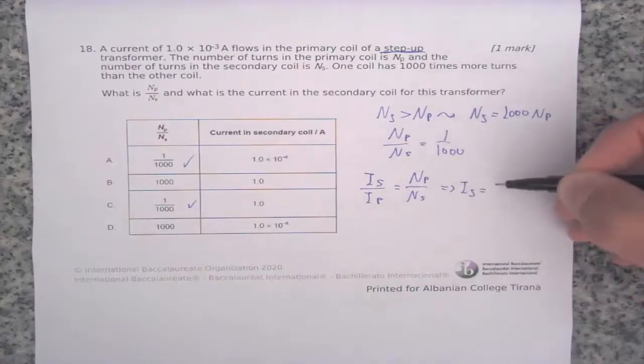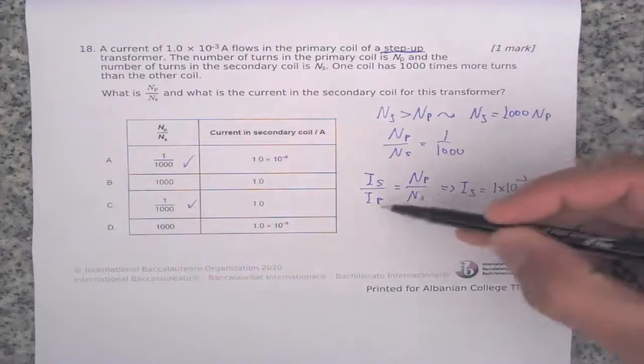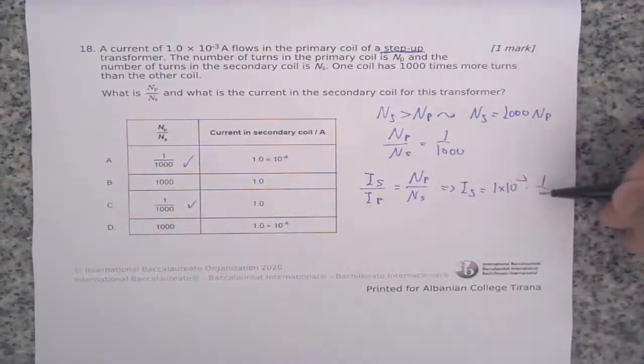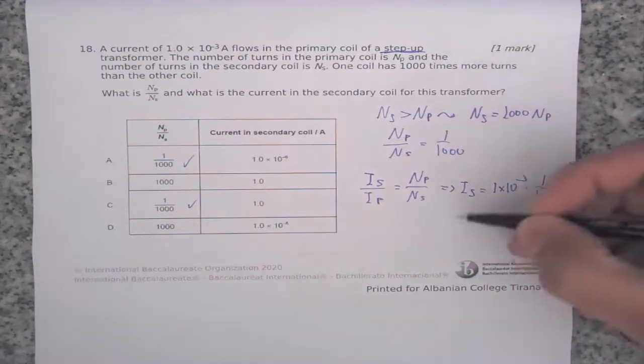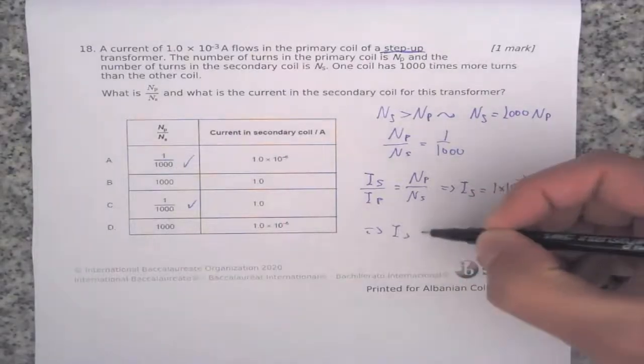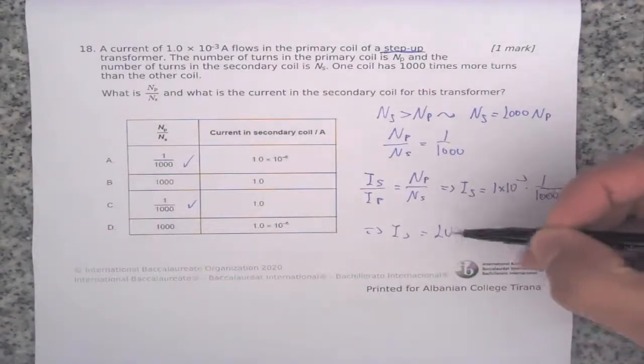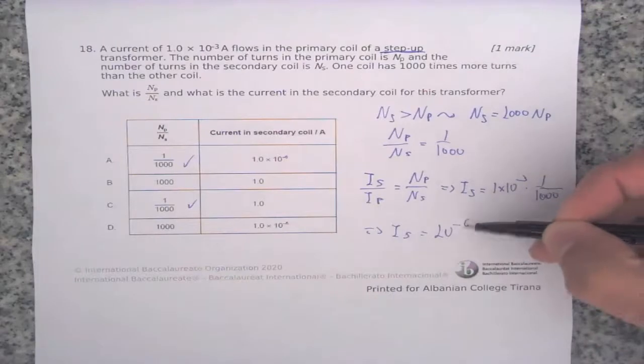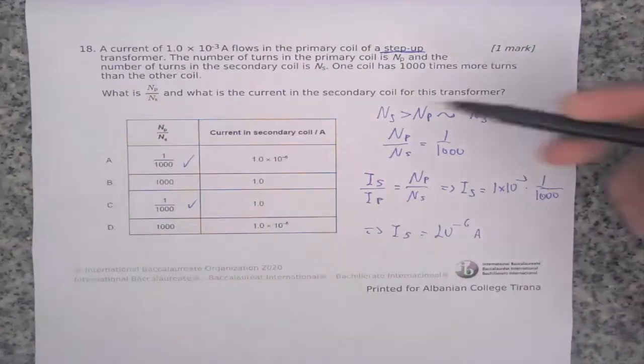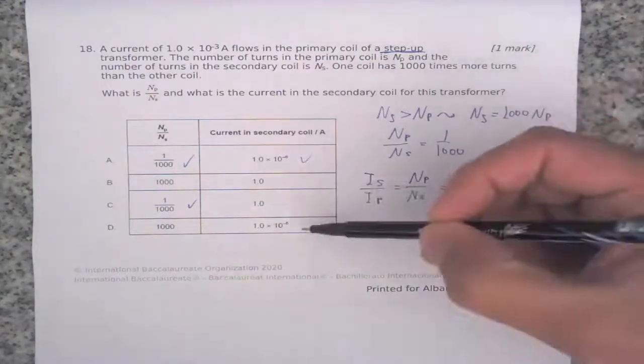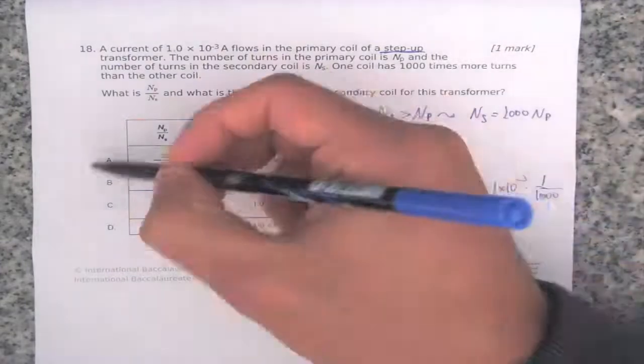So this would be 1 times 10 to the power of negative 3 amperes for the IP times 1 over 1000. So if you do the math, you will see that IS is going to be 10 to the power of negative 6 amperes. So of course it's either A or D. The correct answer here is A.